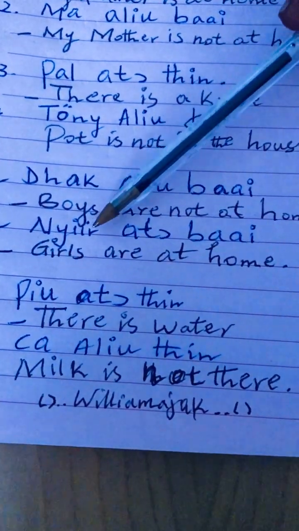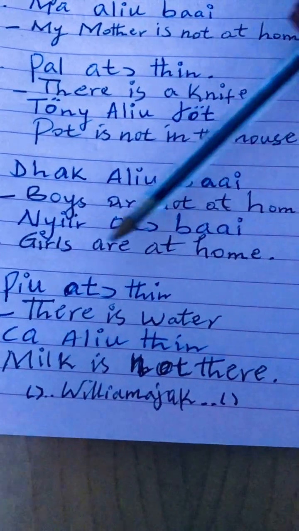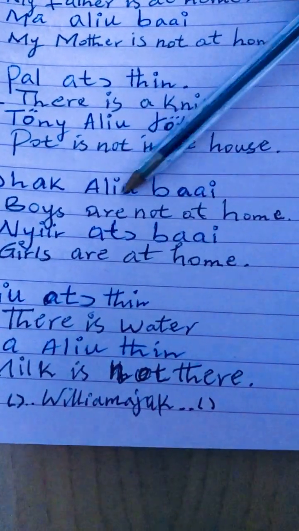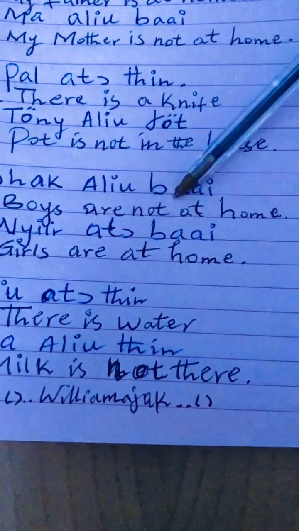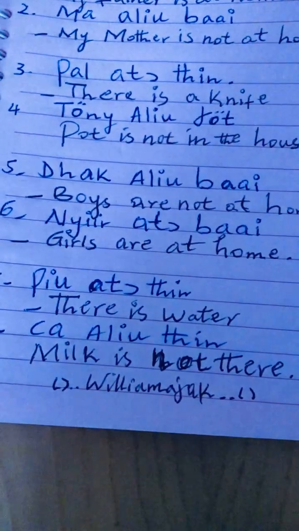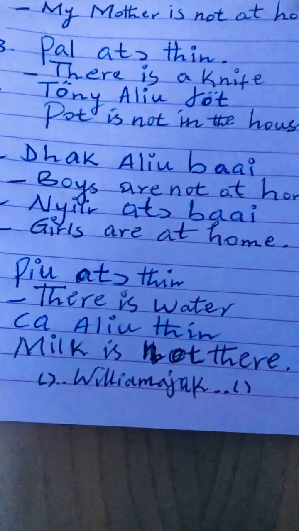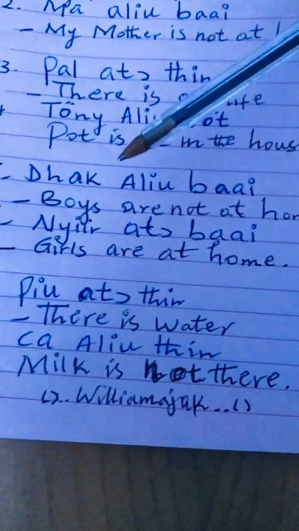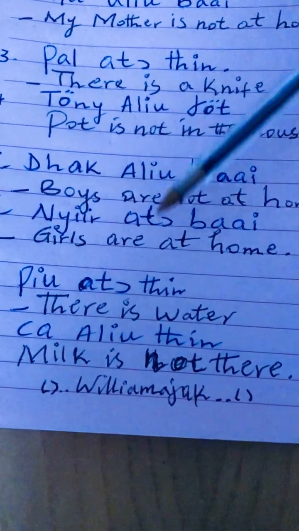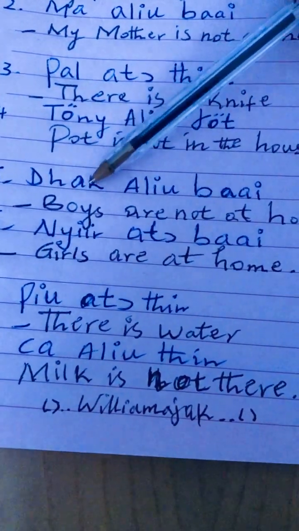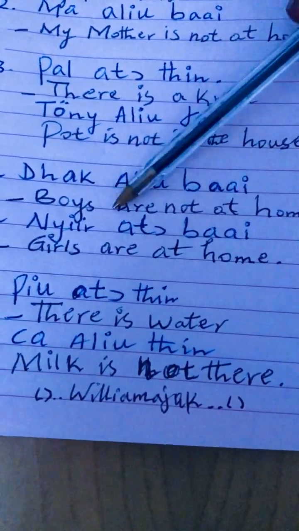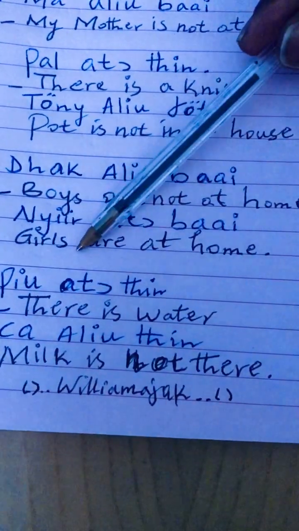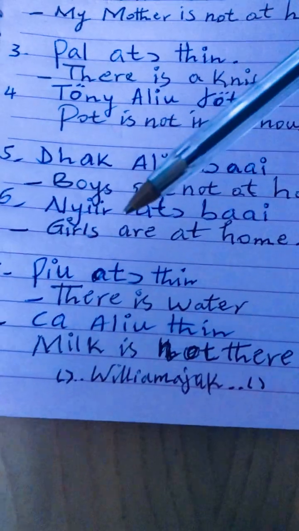And the opposite was dak aliu bai: boys are not at home. You know, boys are not always away from home, but that is not the case. I just want to give the opposite example of how to use aliu and atau.